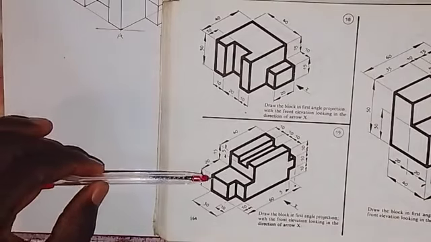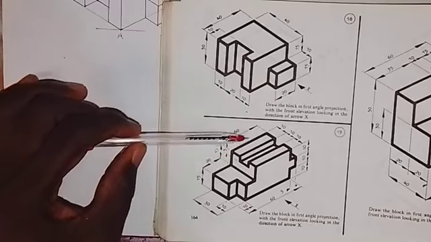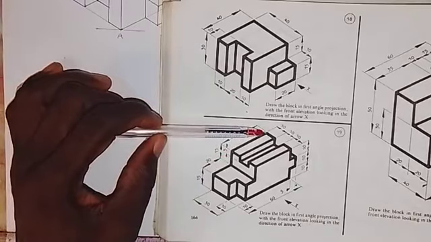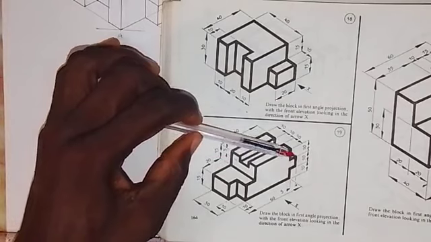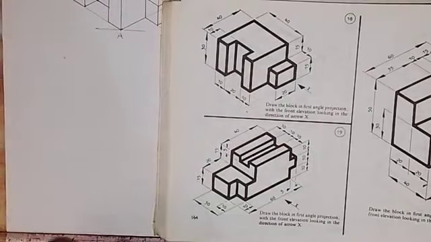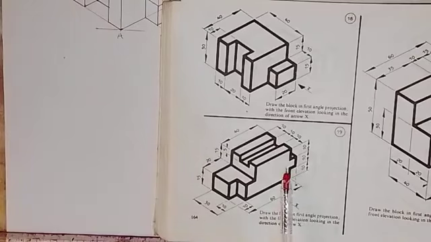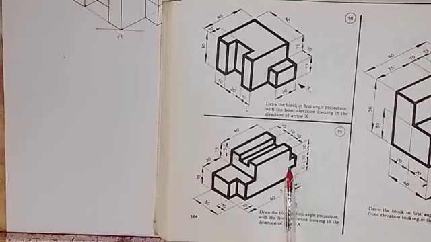So we have that from here to here is 20, from here to here is 40, making 60. But the distance from here to this end is given to us as 5 millimeters. Okay, it is 5 millimeters, not 10. So from here to here is 5 millimeters. So the total is 65 millimeters. So that will be the total length from here to here.